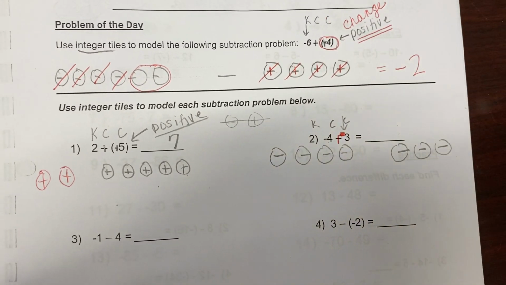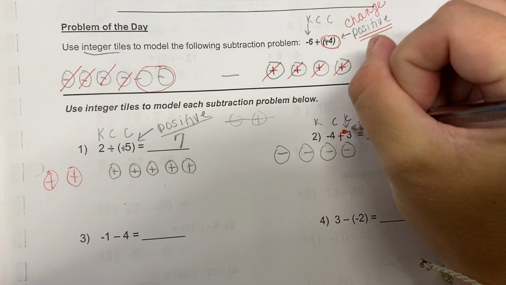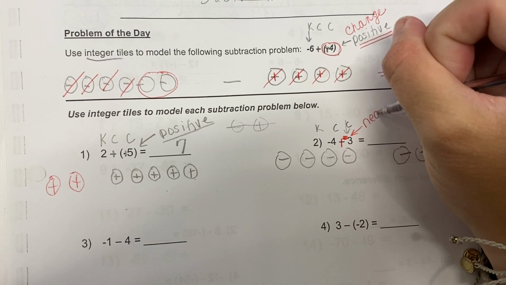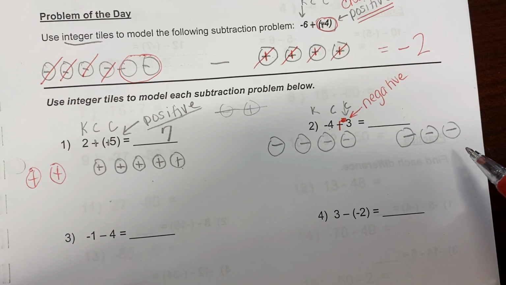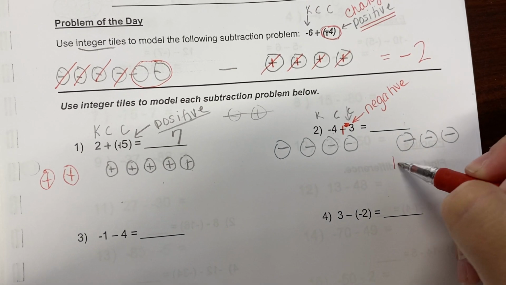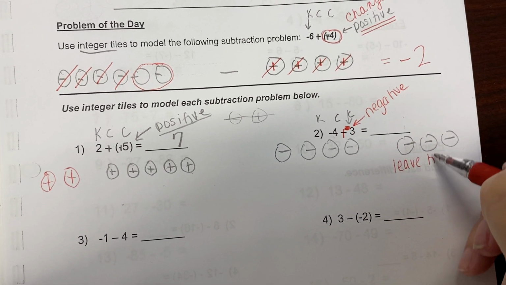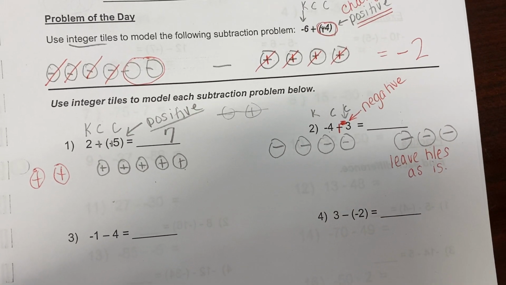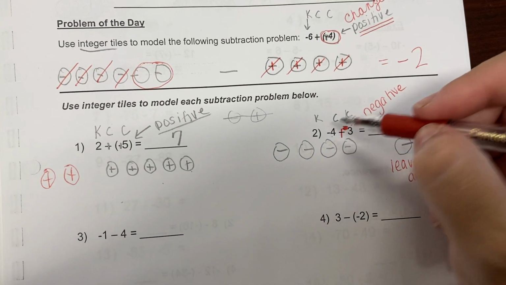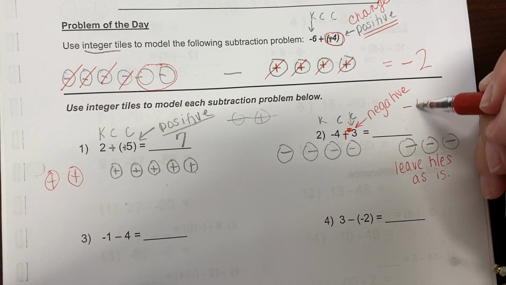Now look at this. It's still a negative. Do I change the tiles? No. Leave tiles as is. We don't do anything. So now, see, it's still. Let me write over here so it's a little bit clearer for you.